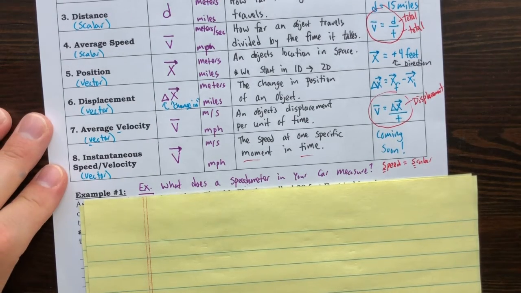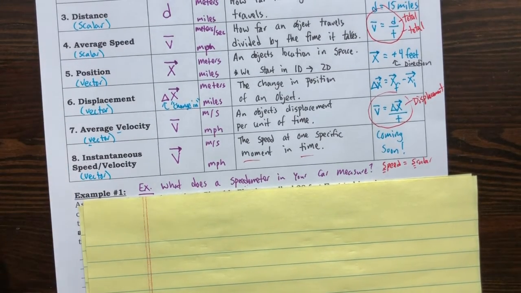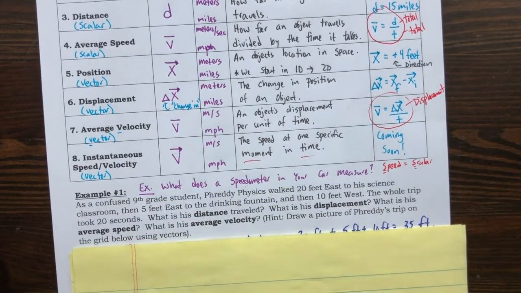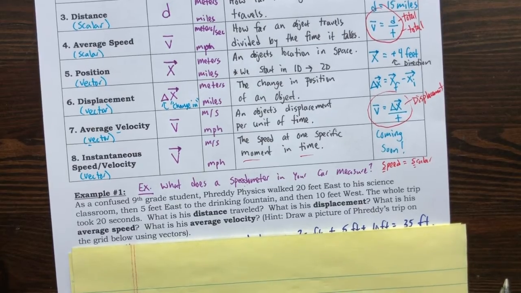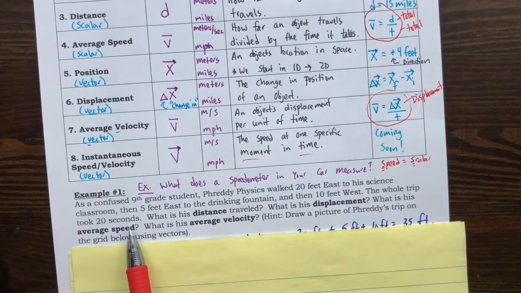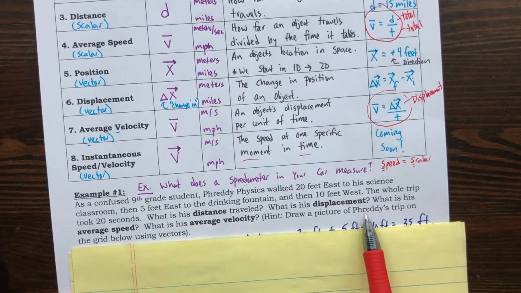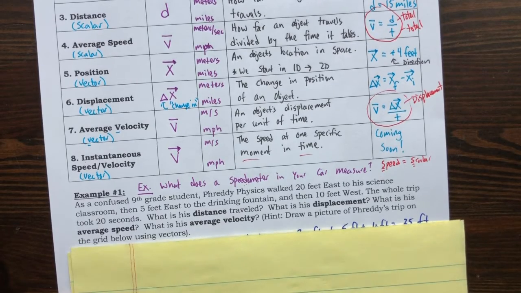All right, we'll do one example together, and then I'll put up the answers for the rest here. Example number 1 says, as a confused 9th grade student, Freddie Physics walked 20 feet east to his science classroom, then 5 feet east to the drinking fountain, and then 10 feet west. The whole trip took 20 seconds. What is his distance traveled? What is his displacement? What is his average speed? What is his average velocity? Hint, draw a picture of Freddie's trip on the grid below using vectors.